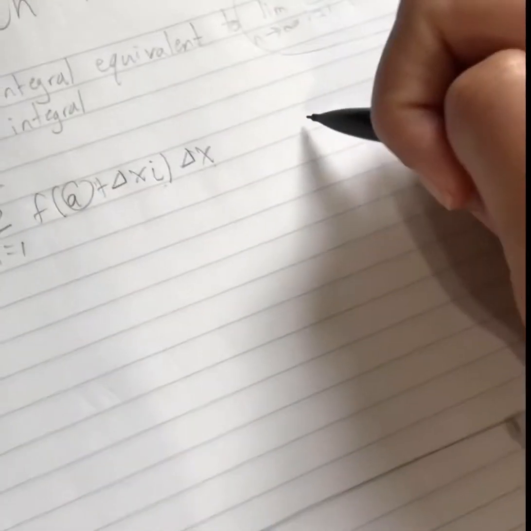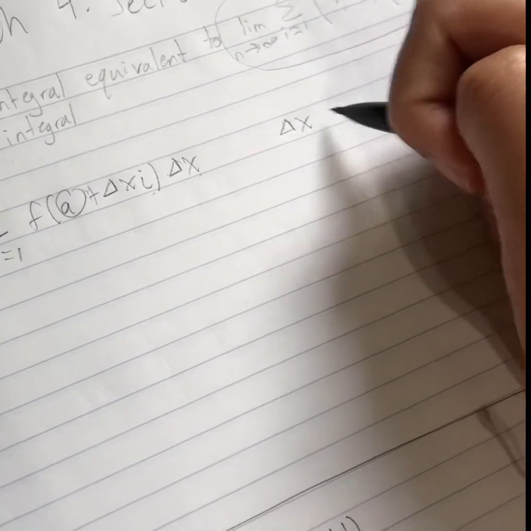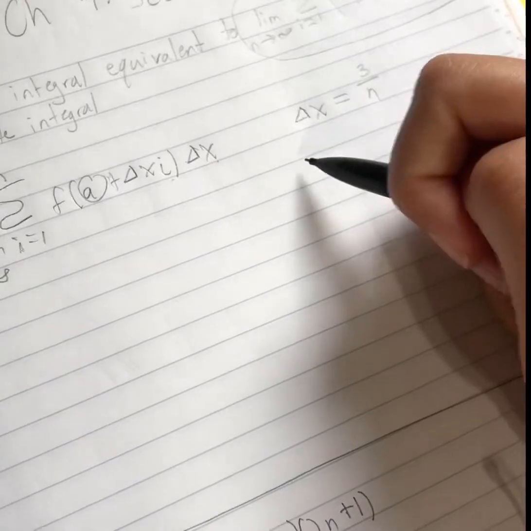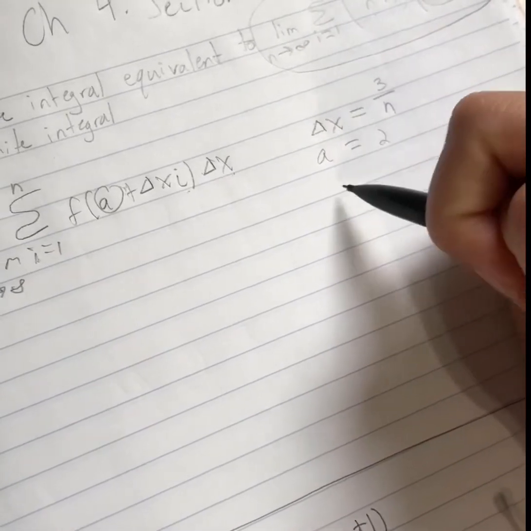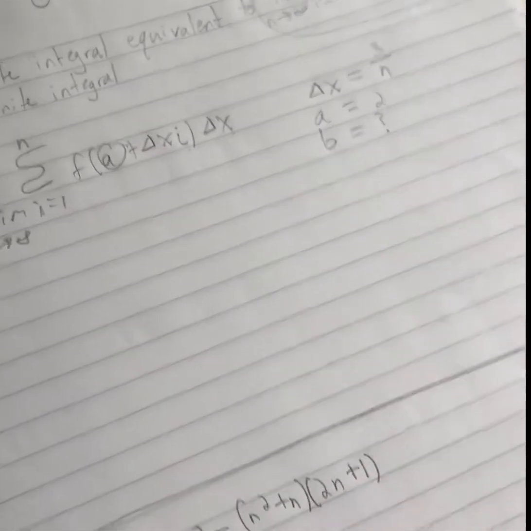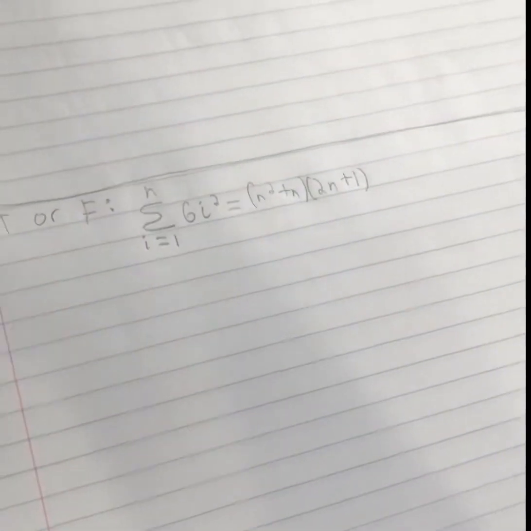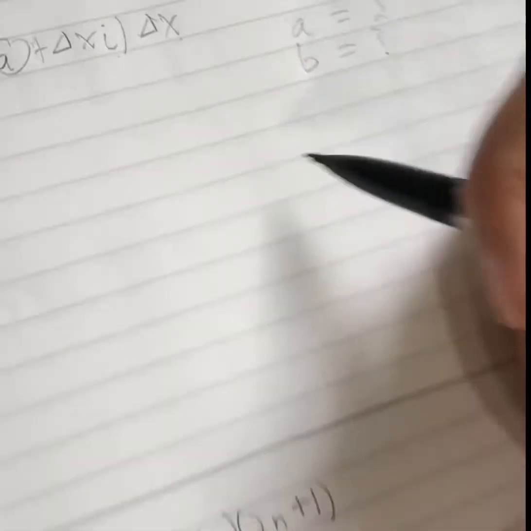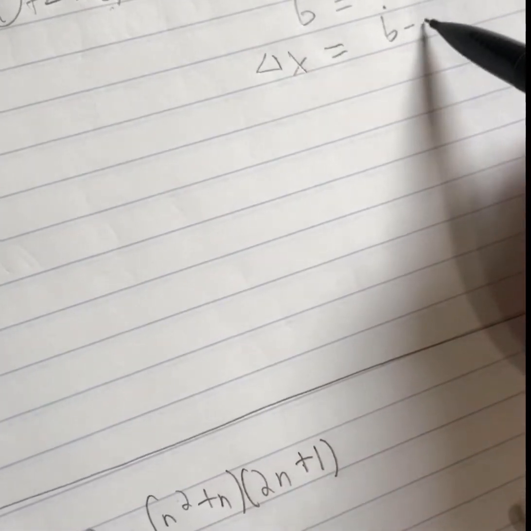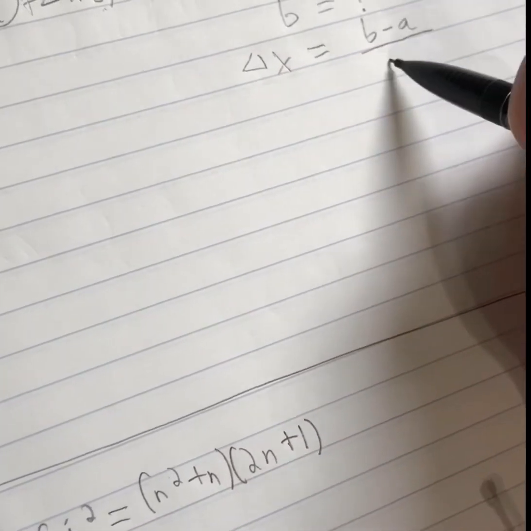So the change in x is equal to 3 over n, a equals 2, b is unknown as of right now, although we do have the formula for the change in x, which is b minus a divided by n.